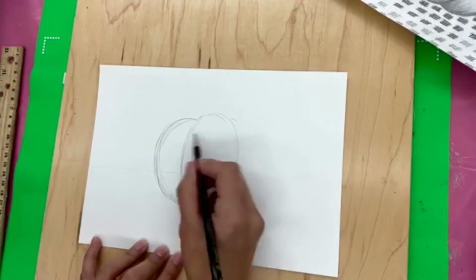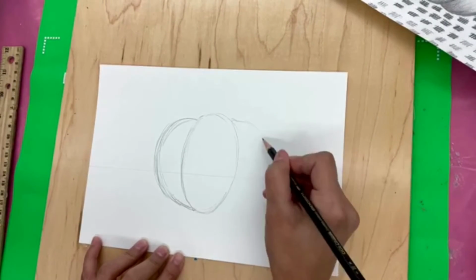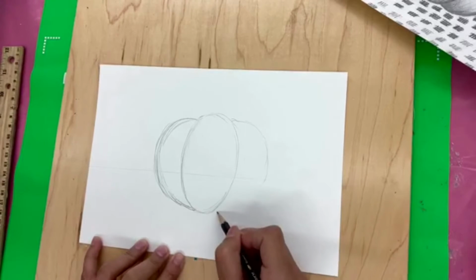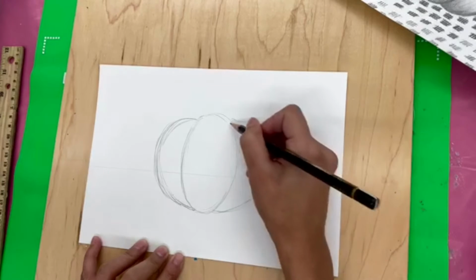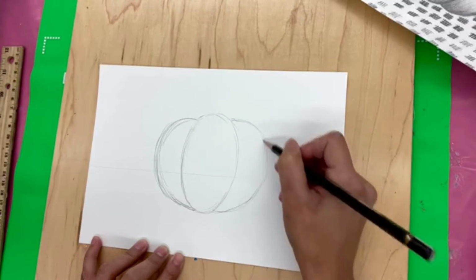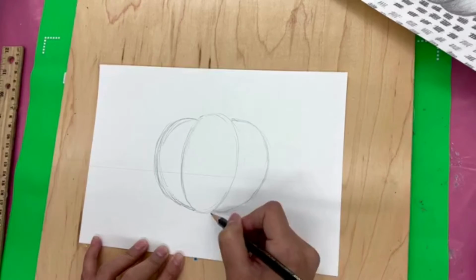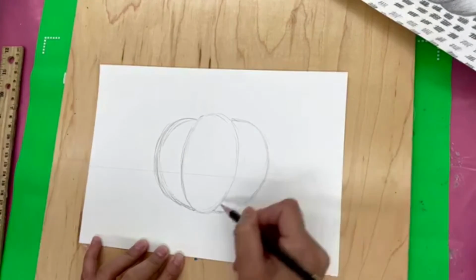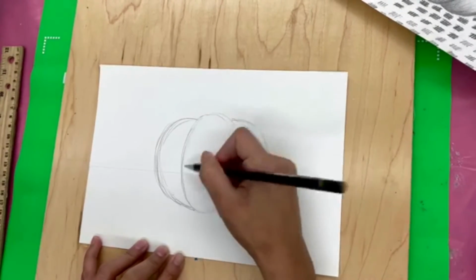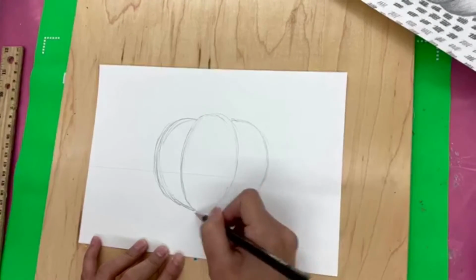And you want it to mirror this side, right? So you're going to sketch your oval here. Okay, now you've got two half ovals facing each other. You've got an oval in the center.